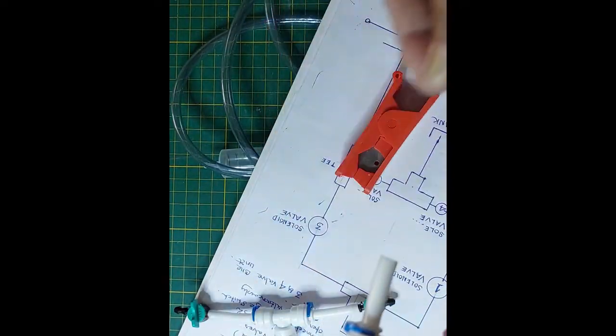So there is one more set. So this goes to drain. These two, it will be having valves. So again I have to put one more valve. This one more.